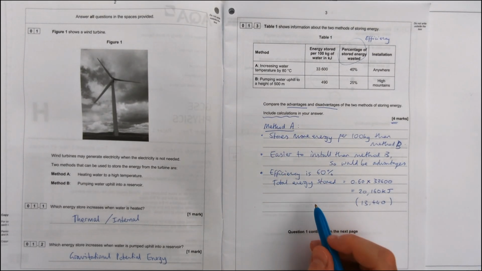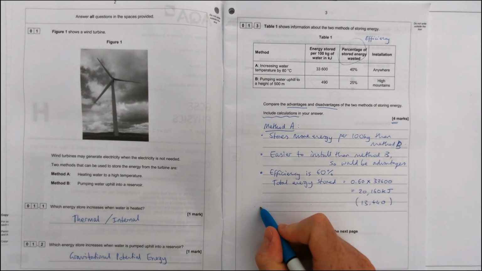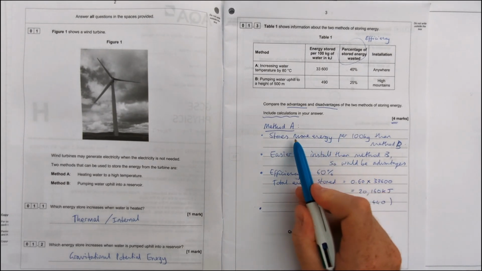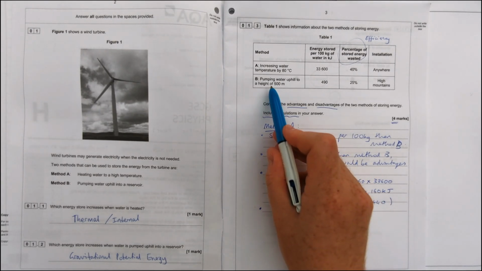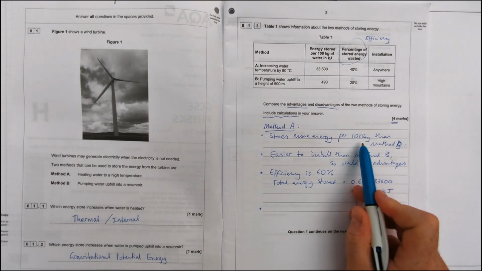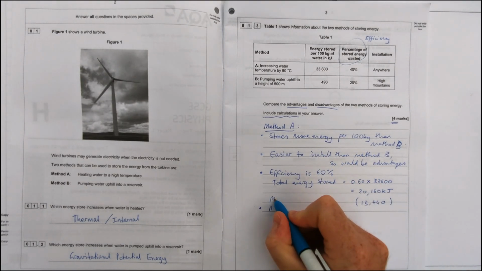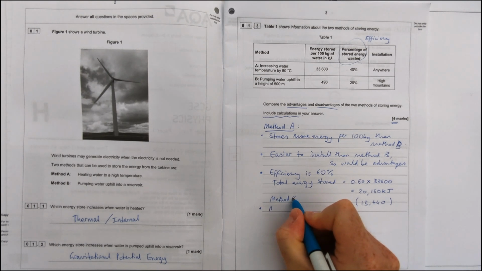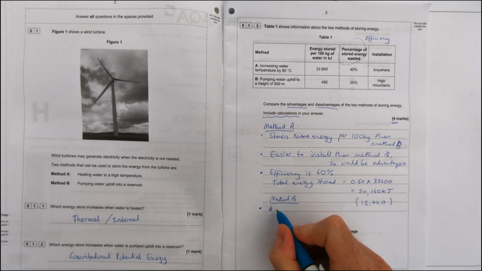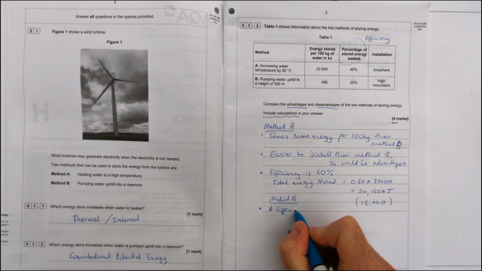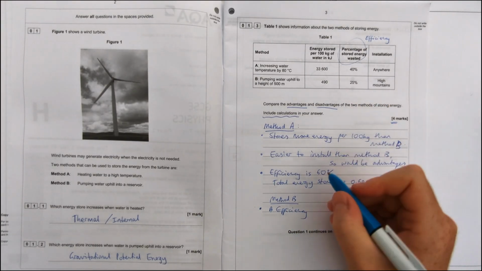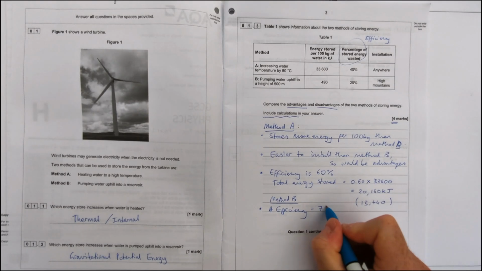To compare the two methods, we need to do another little calculation. You don't need to say this twice. You don't need to say B stores less energy or is harder to install, because that's just the converse of these phrases here. But for method B, just to do the calculation again, using the same methodology, 25% is wasted, so efficiency is therefore 75%.